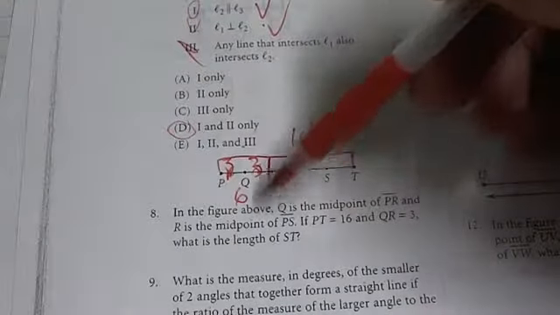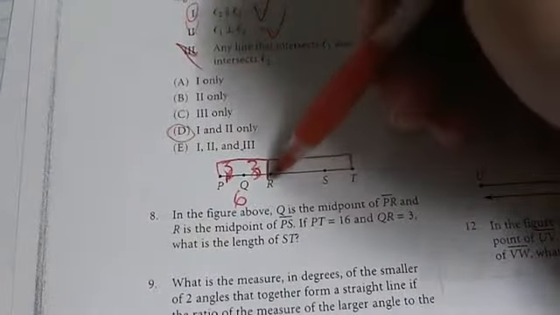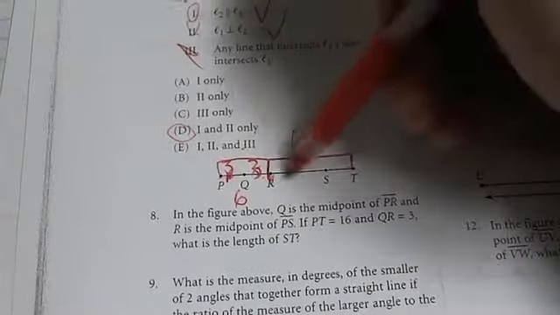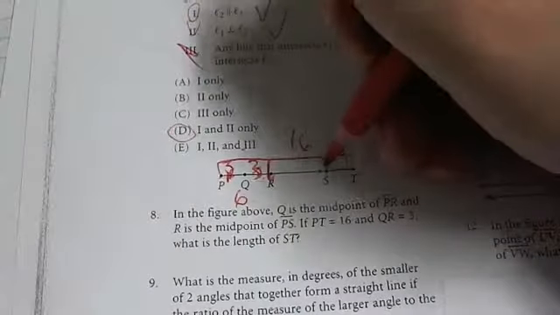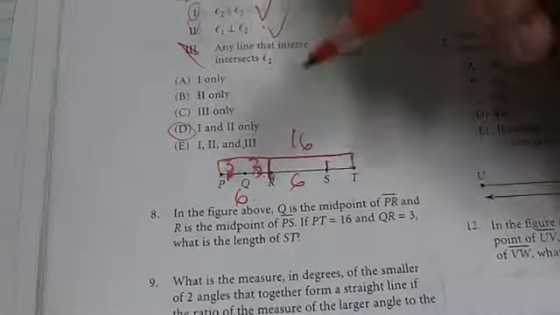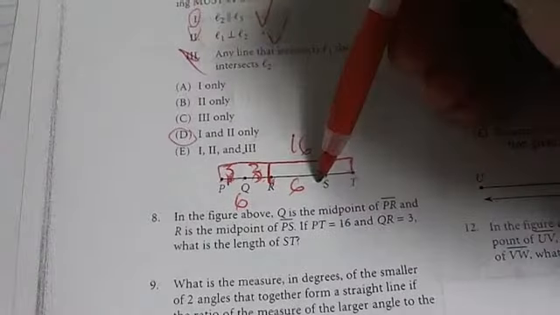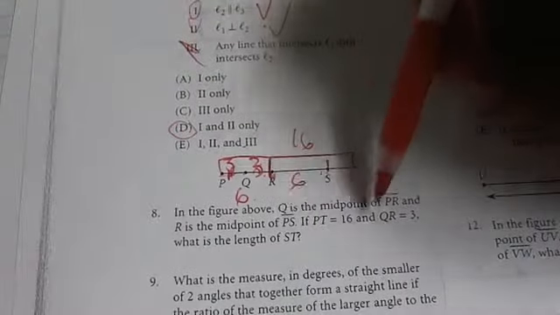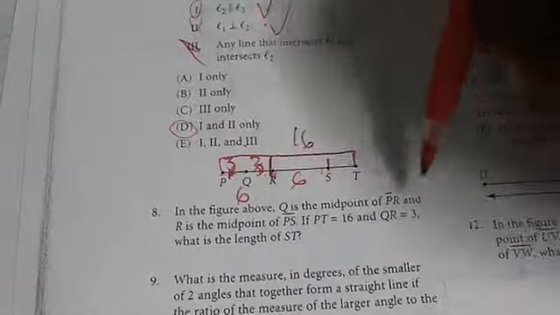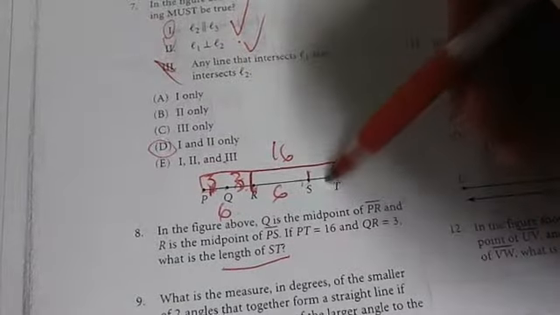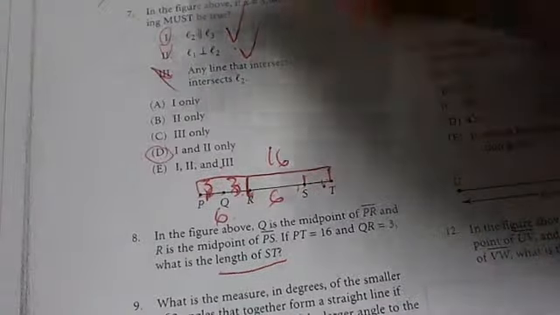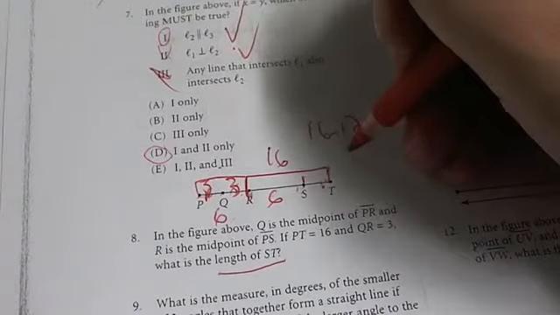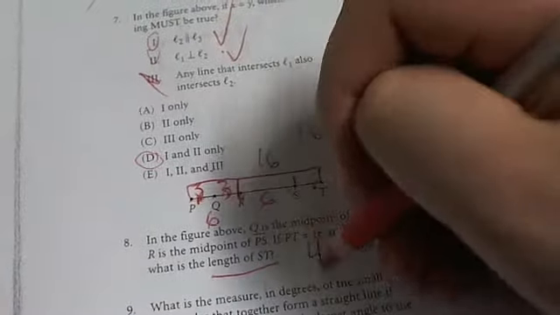And R is the midpoint of PS. So this side has to equal this side. So PR is 6, so RS has to also be 6. Because R is the midpoint of PS. That's 6 and 6. PT is 16. What is the length of ST? ST is here. So you have 6 and 6 is 12, but the whole thing has to be 16. So 16 minus 12 is 4. So number 8 is 4.